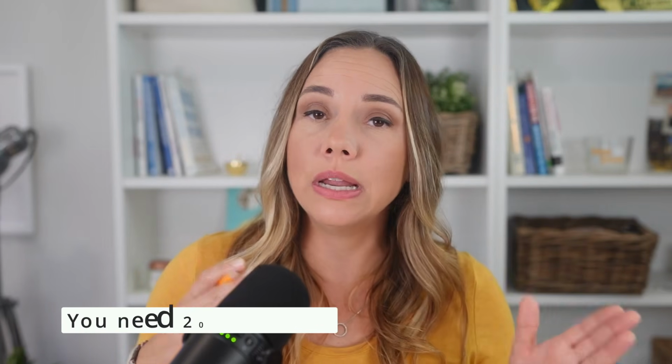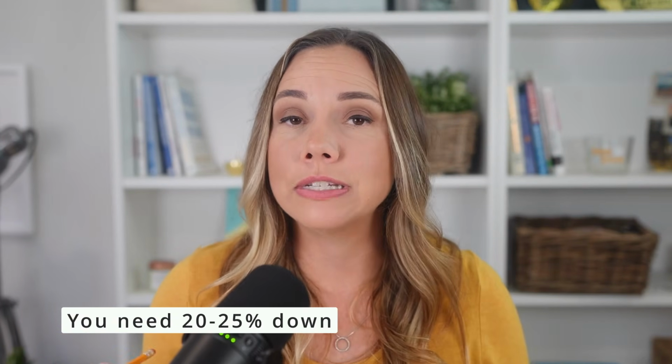But there are catches, so here they are. First, you'll need 20 to 25% down for a down payment on the investment property. That's a big chunk of cash, and it can be a big barrier to entry if it's your first deal. Second, lenders are really strict on the DTI, or debt-to-income ratio. Already got a car loan, student loan debt, credit card debt you're paying every month, or a big personal mortgage, it can eat into your qualifying ability.